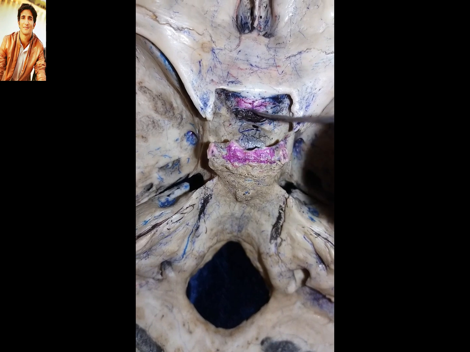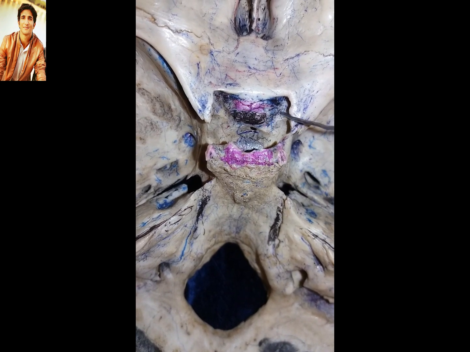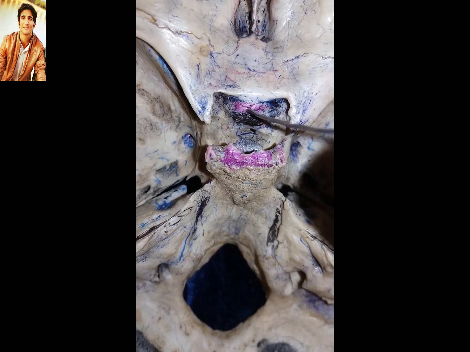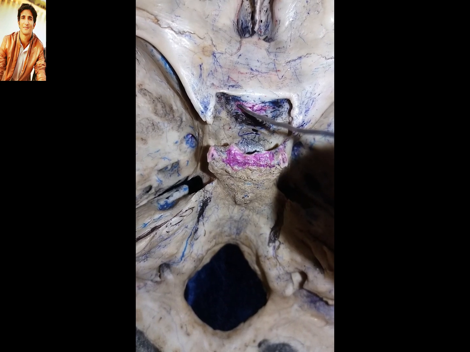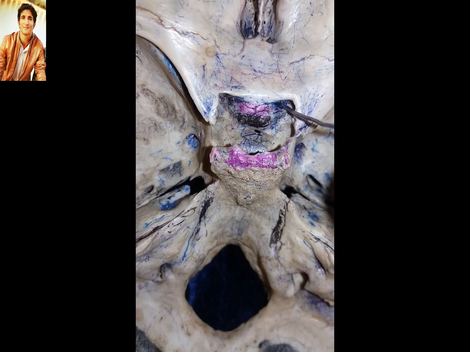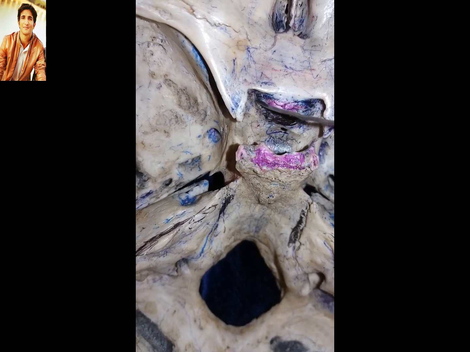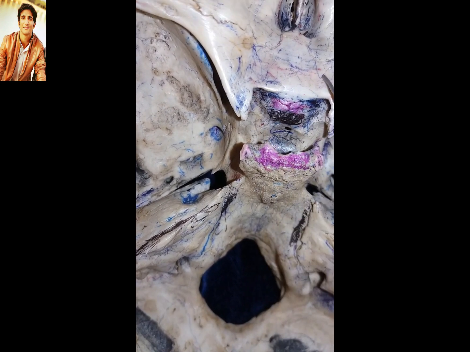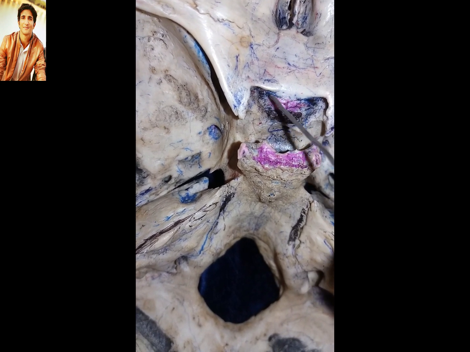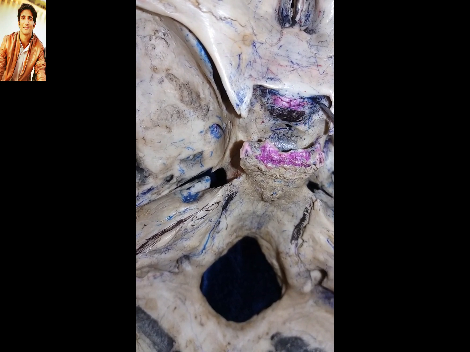This is the sulcus chiasmaticus. The sulcus chiasmaticus extends right and left, and it lodges the optic chiasma.